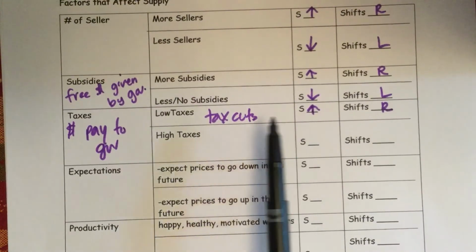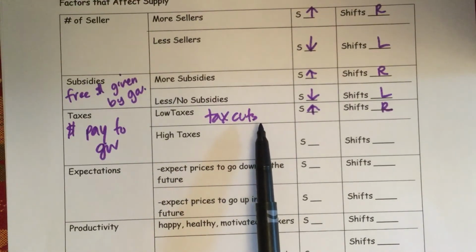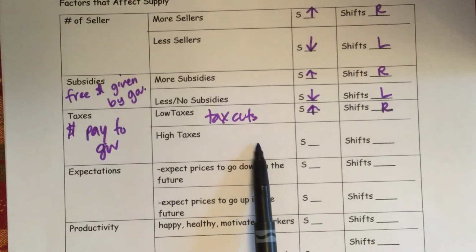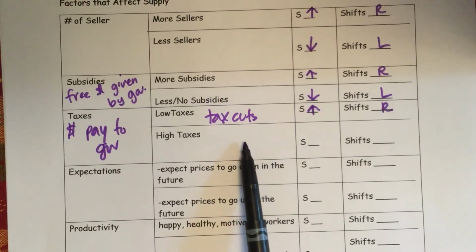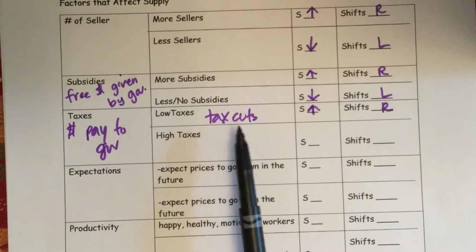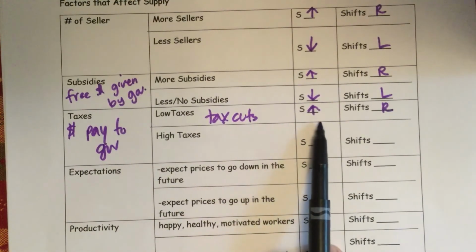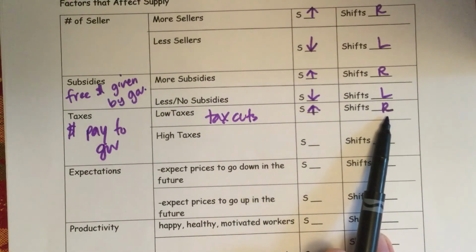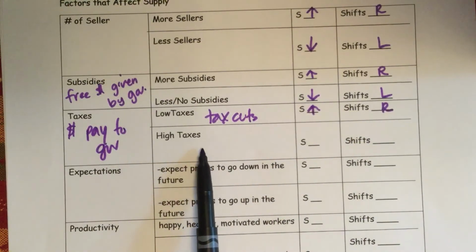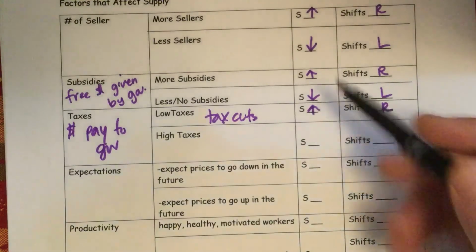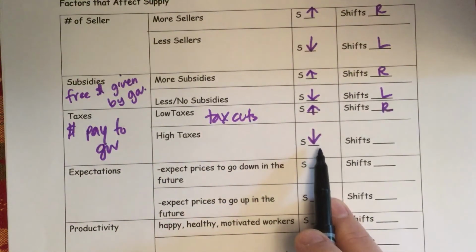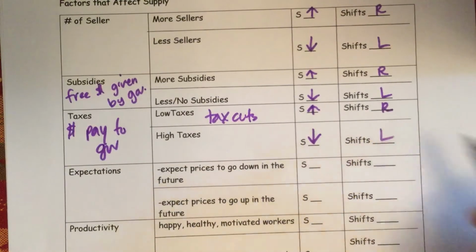So when we talk about the political side of it all, a lot of Republicans tend to advocate for tax cuts, and a lot of Democrats tend to advocate for higher taxes so that they can use that extra revenue for social programs like welfare and SNAP and things like that. So if you have lower taxes to pay to the government, you have more money to spend in a business, for example, then you can buy more resources, you can supply more, and it'll shift to the right. If you have very high taxes, that means you're having to pay the government even more money, so you don't have as much money to buy resources, and so your supply will go down and it'll shift to the left.